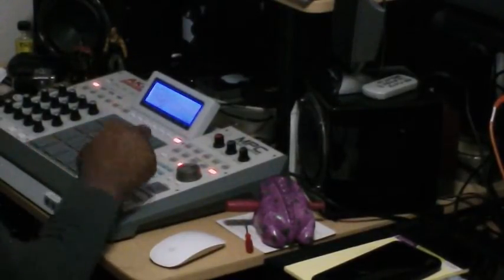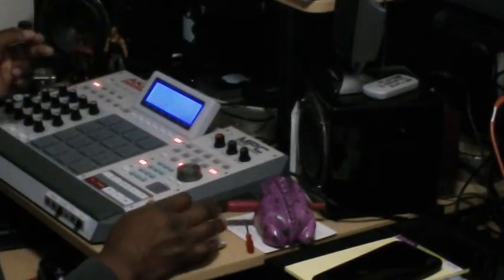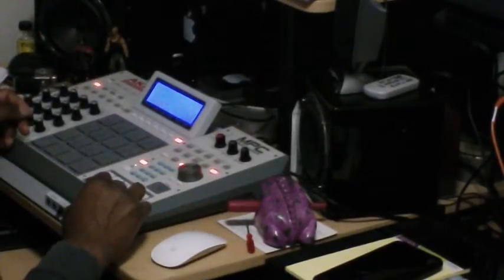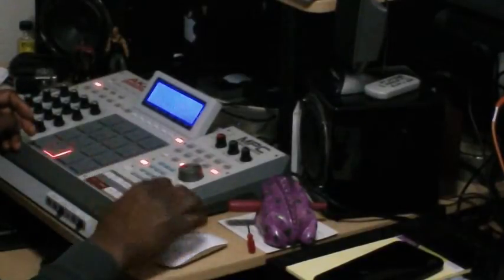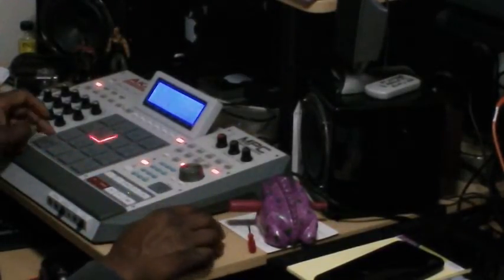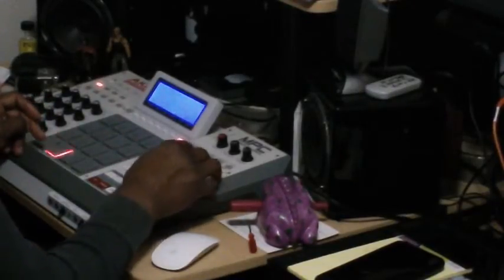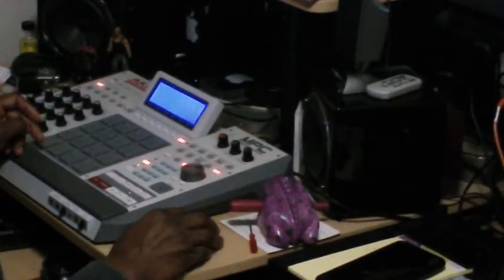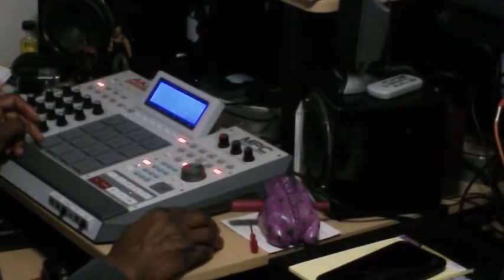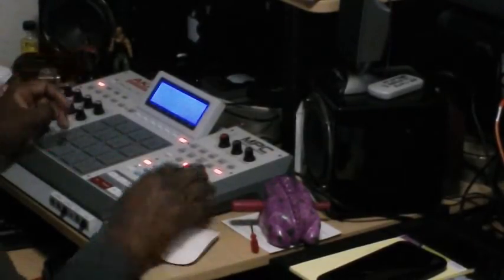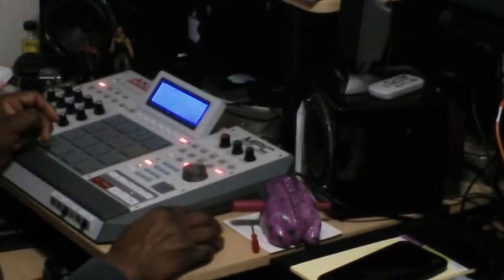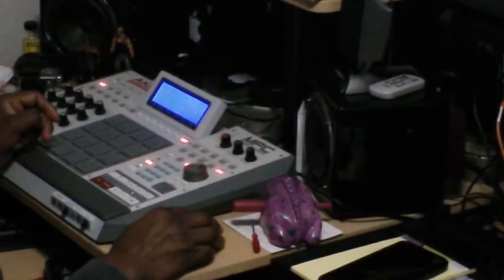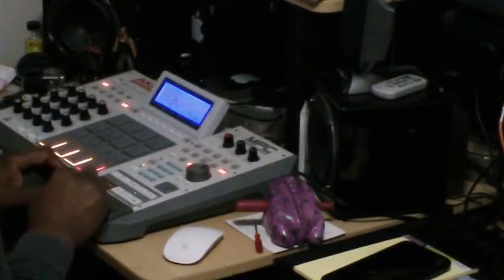Now with the proper EQ and volume control, or even just the proper volume control, you can get that to sound a lot better. So for instance, I'm in my main page right now. Big difference. Let's throw the sample in.